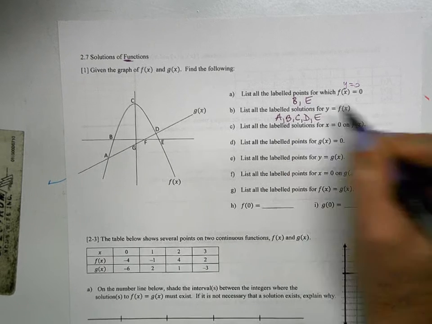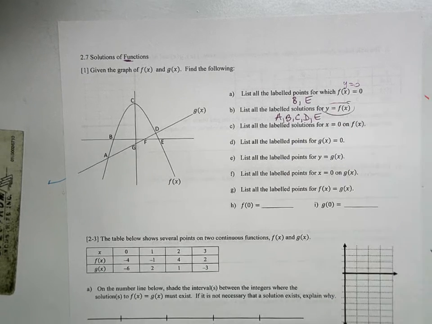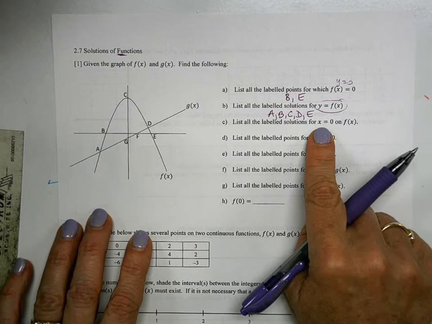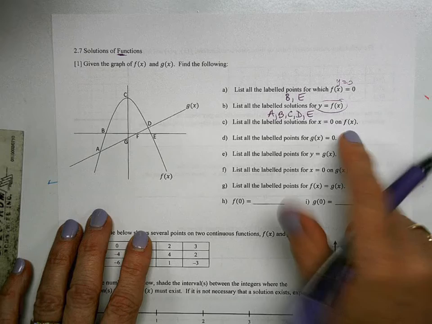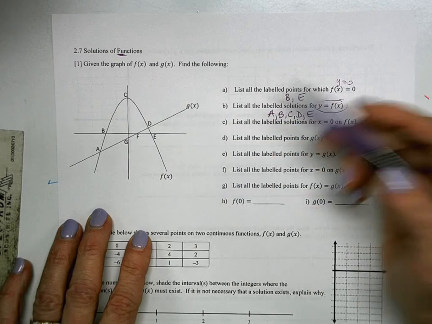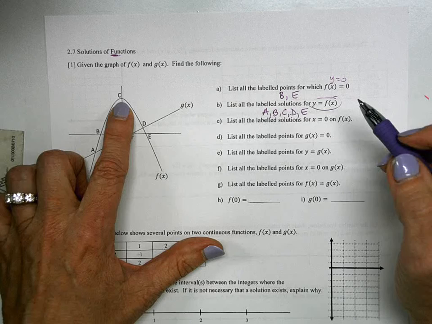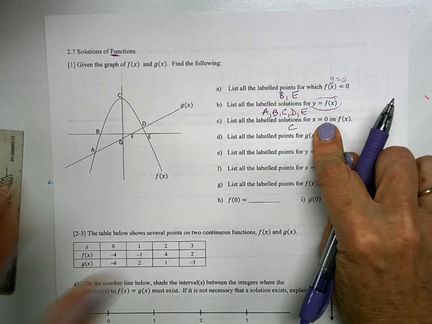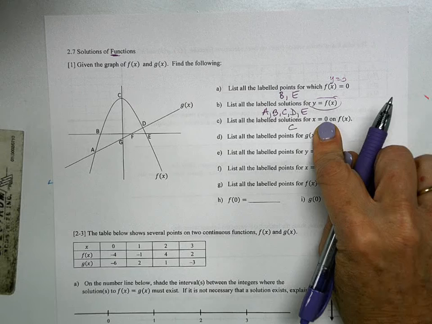So again, look at what that looked like. Y equals f of x. That's just the name of the function f of x, right? So just give them all. Okay? List all the labeled solutions for, okay, now this is different. This is where x equals 0 on f of x. So again, here's f of x. Where does x equals 0 on that upside down parabola? Right here. Yeah? Okay, so when x is 0, that gives you the y-intercept, the one that crosses the y-axis. That's where x is 0, right?